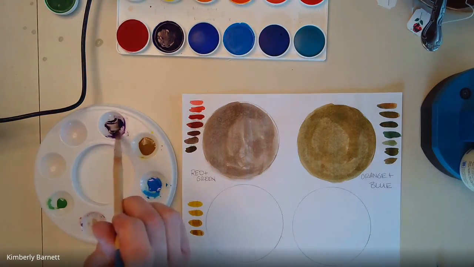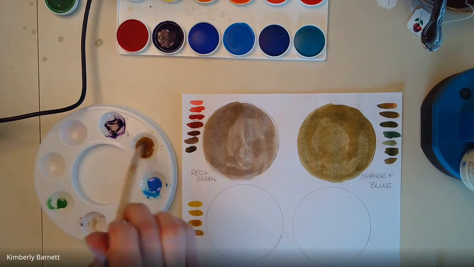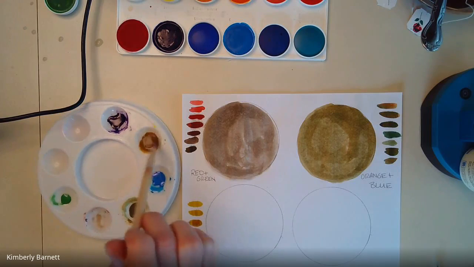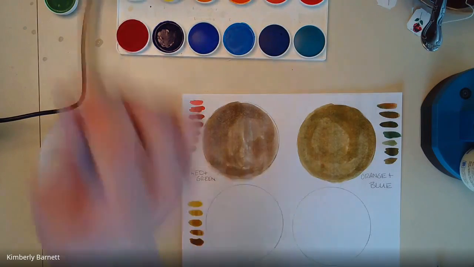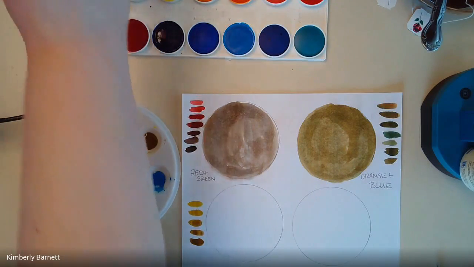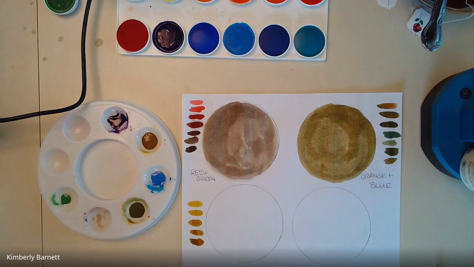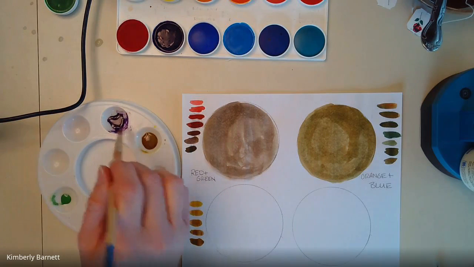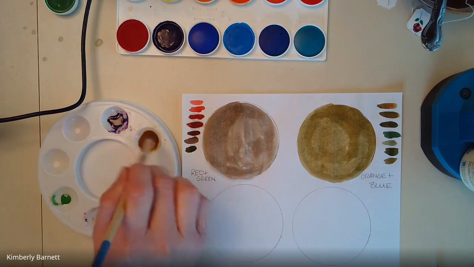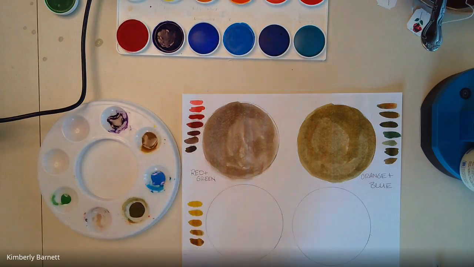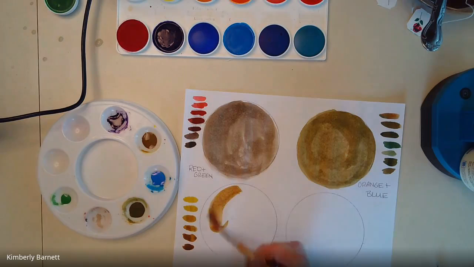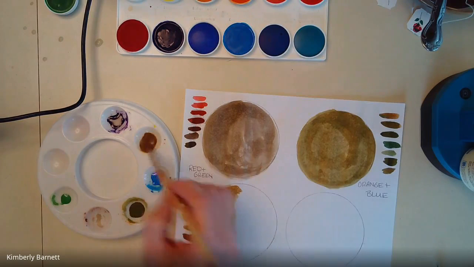Try a little bit more purple in there. And sometimes you do need to go beyond that point of the midway neutral, because you want to be careful not to stop too soon, because you don't want it to look too much of one color over the other.